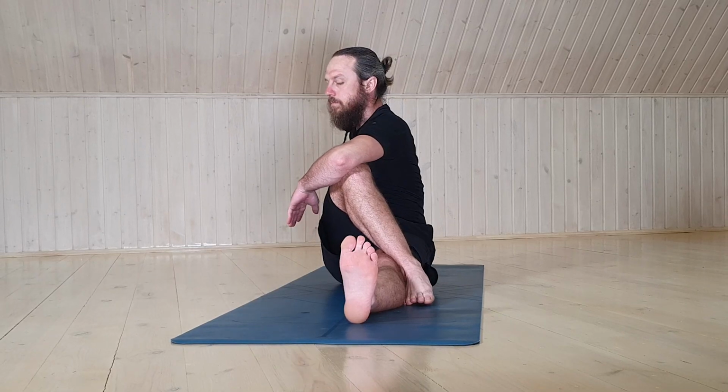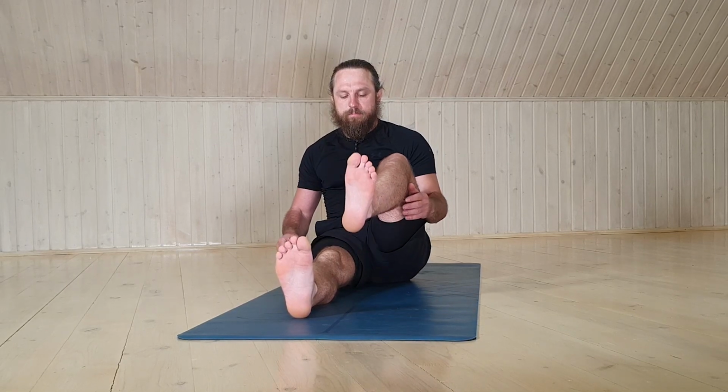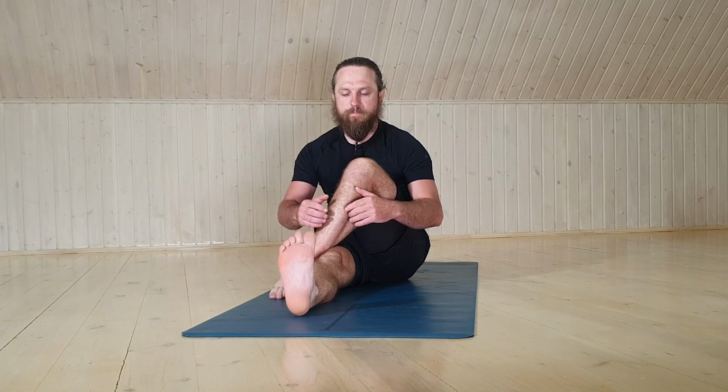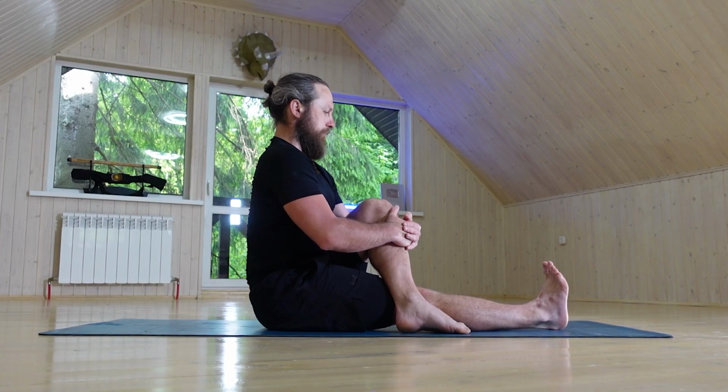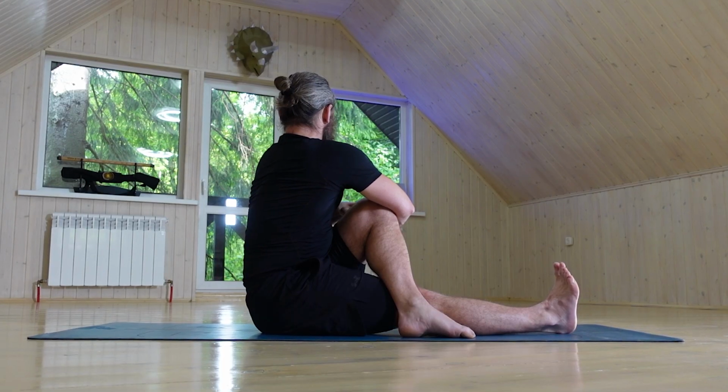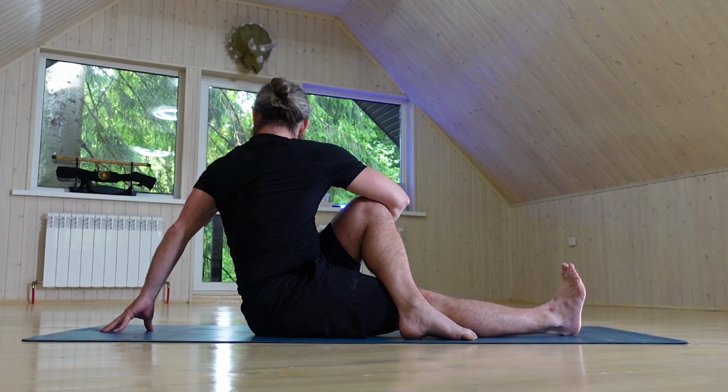Smoothly return to the starting position and straighten your right leg. Bend your left leg. Place the foot of your right leg behind your left knee. Grasp the bent leg with your hands. Inhale slowly. Push your lower back forward and stretch the crown of your head upward. Intercept your left leg with your right hand. Exhale slowly through your nose.